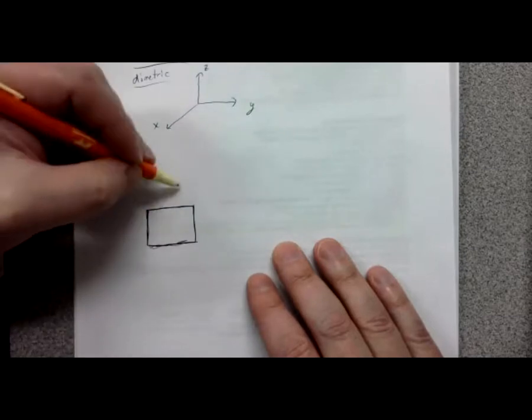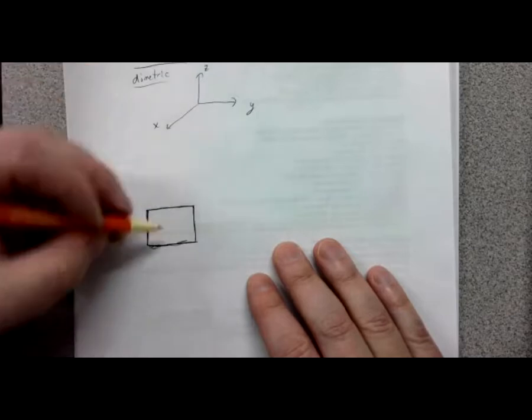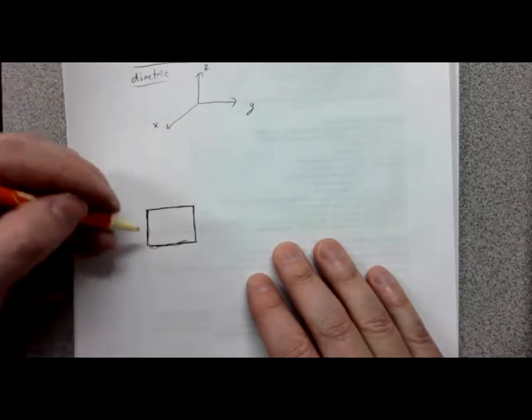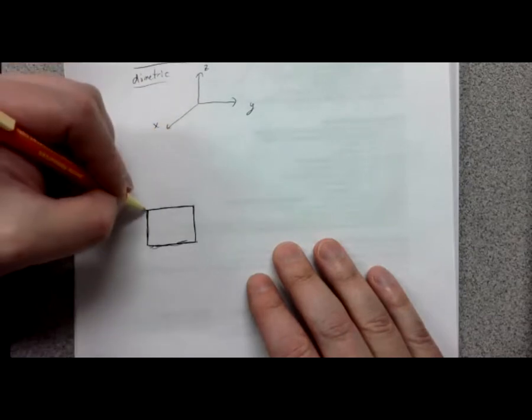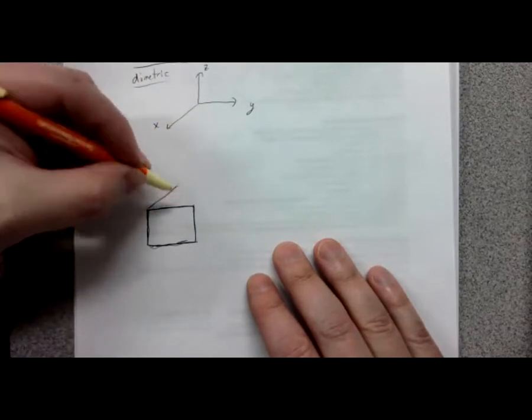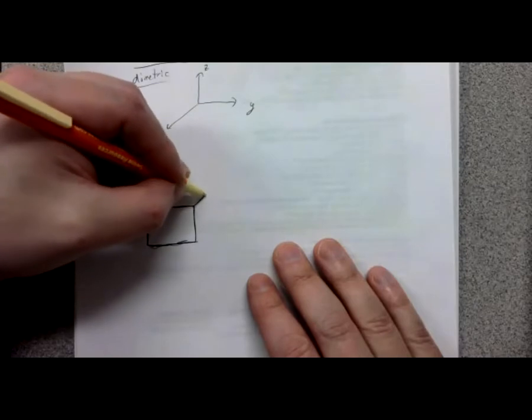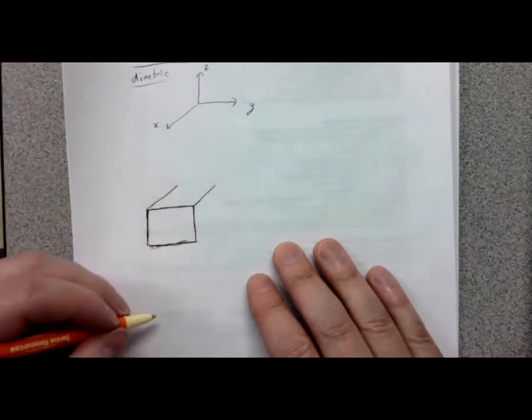Now, the lines that go back into the page, so this is what's right in front of me, the lines that go back into the page, we're going to keep parallel to this X line up here, because this is a parallel projection. It means all the lines are parallel to some axes.